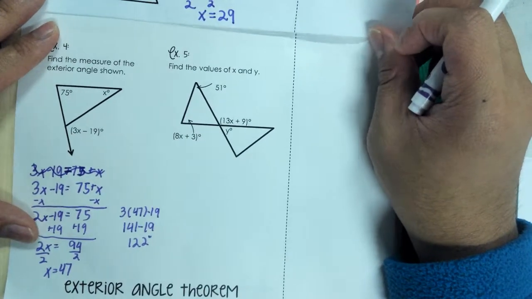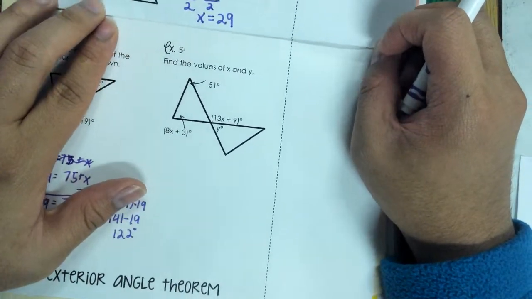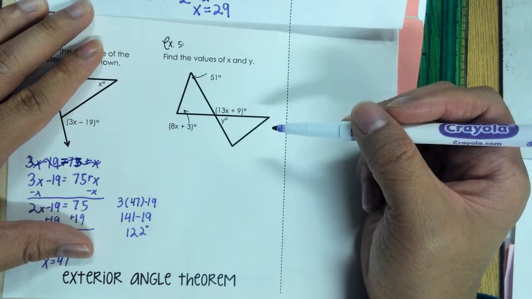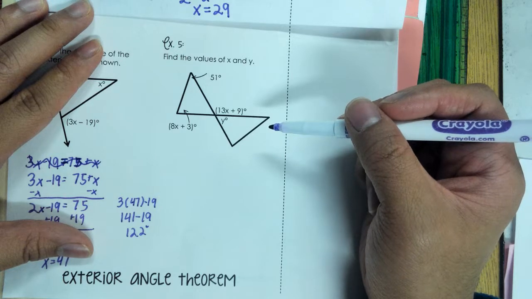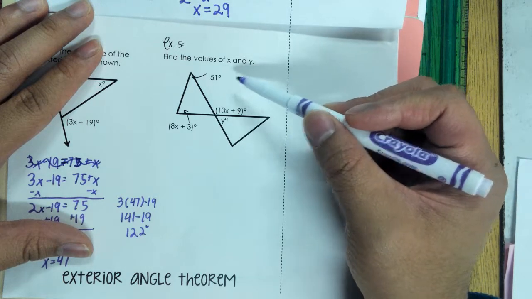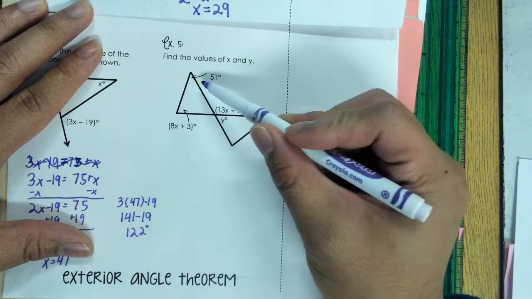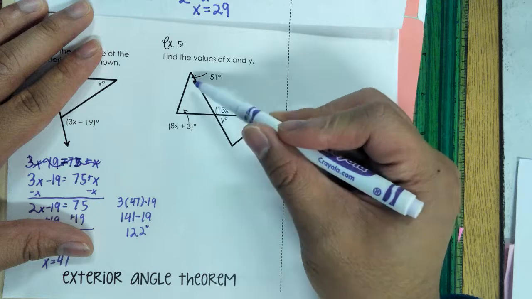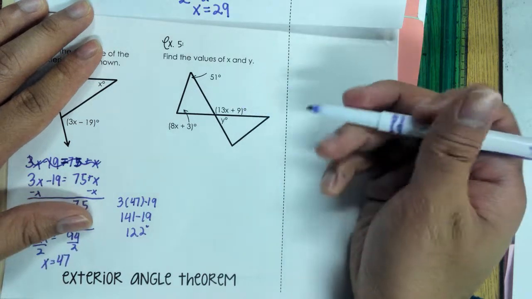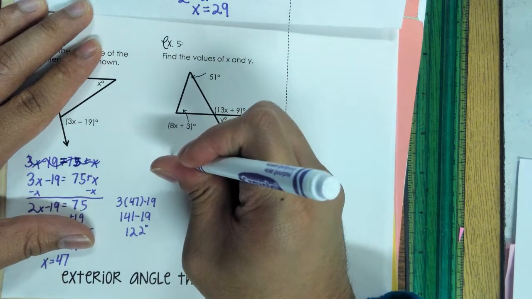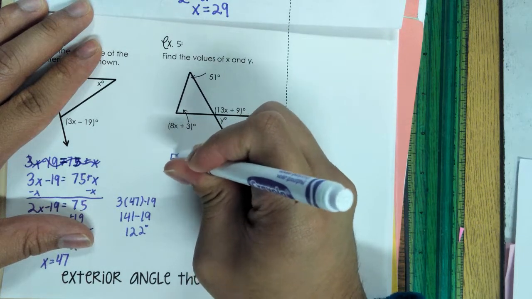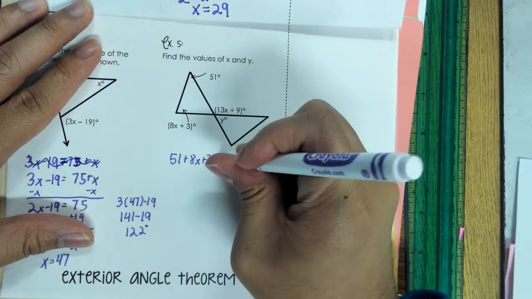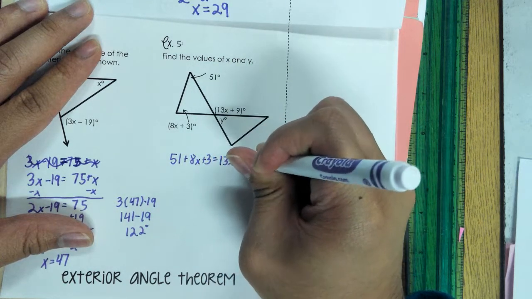Alright, example 5 is a little bit more involved, so I will walk you through this. Here we go. There's a lot going on here. Find the values of x and y. I'm going to start with x. I have 51 here, 8x plus 3 here. These two are my remote interiors, and I have an exterior. The exterior angle theorem tells me we can set up my equation as 51 plus 8x plus 3 equals 13x plus 9.